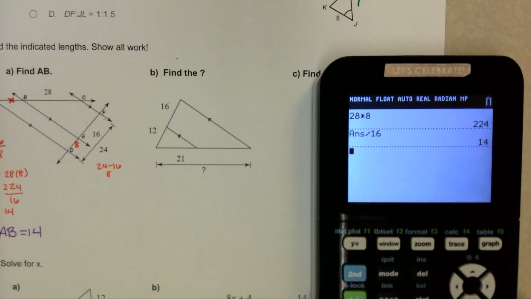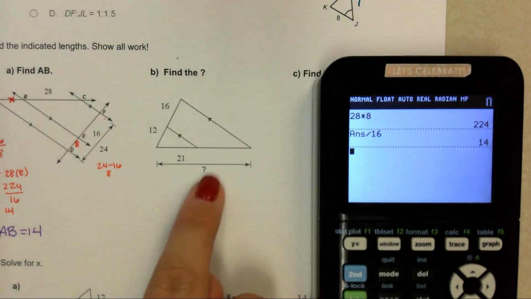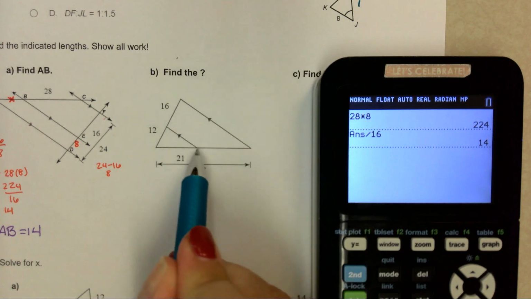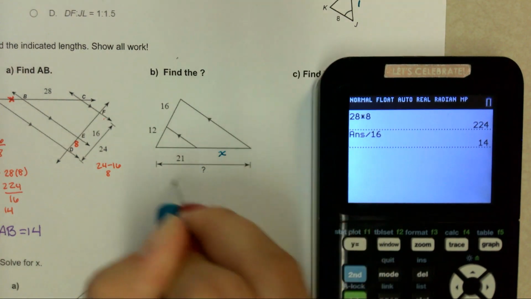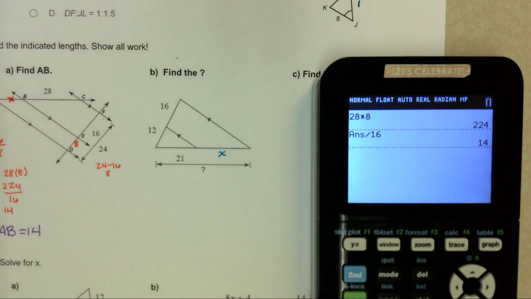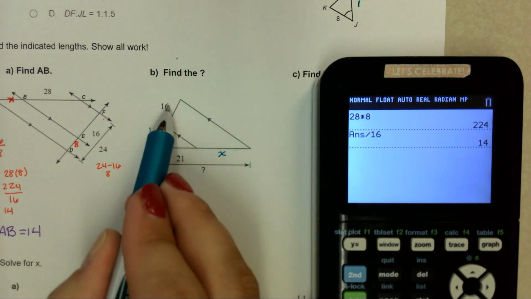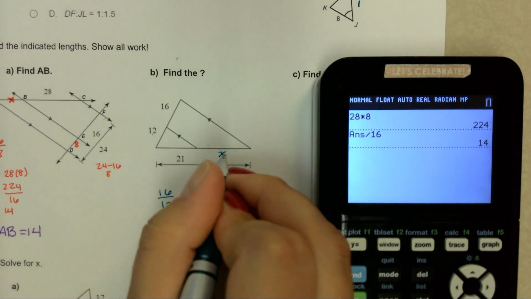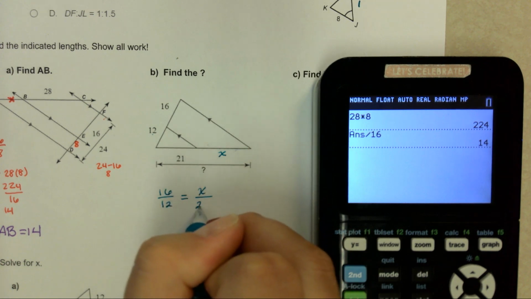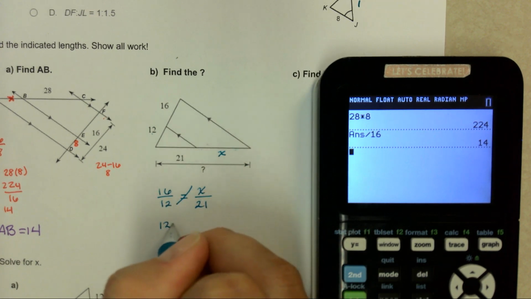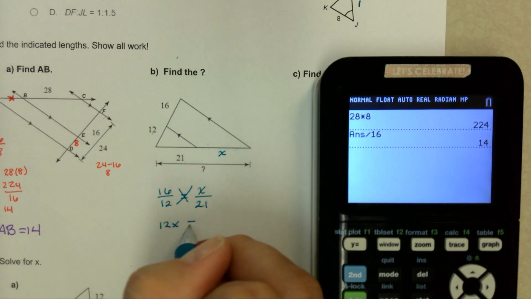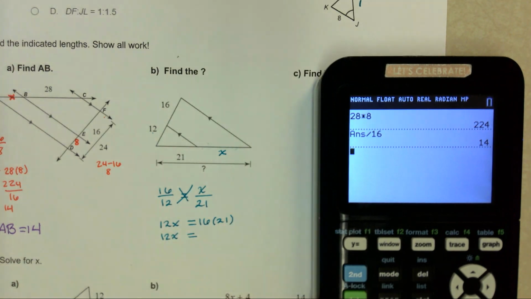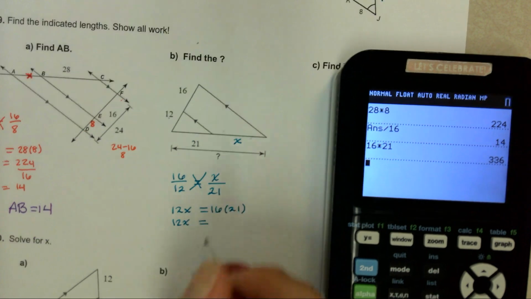On our next one, it wants us to find the length of the question mark. So in order to do that, first I'm going to want to find this smaller piece, and then I can add them together. So I'm going to put an X on this smaller piece, and now I can set up the proportion 16 is to 12 as X is to 21. When I cross multiply, I get 12 times X equals 16 times 21. 16 times 21 is 336.